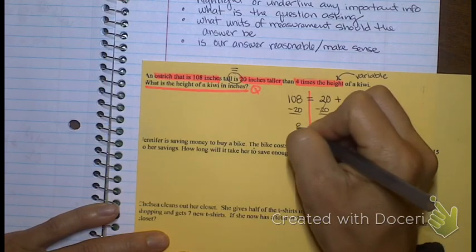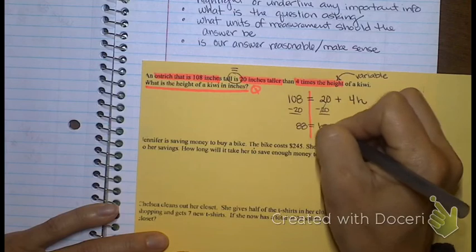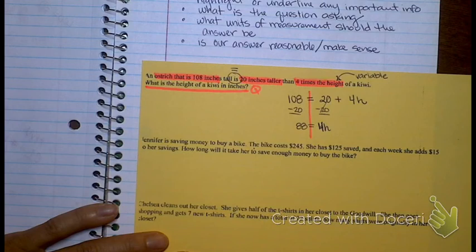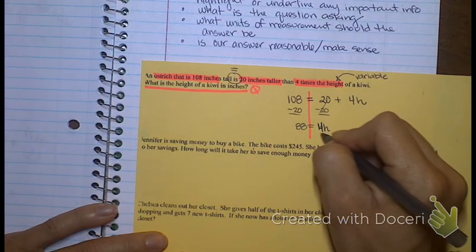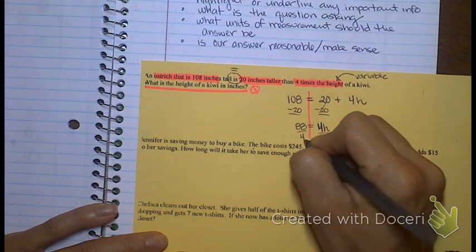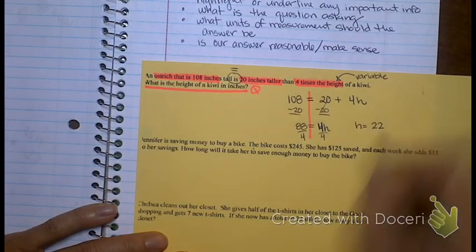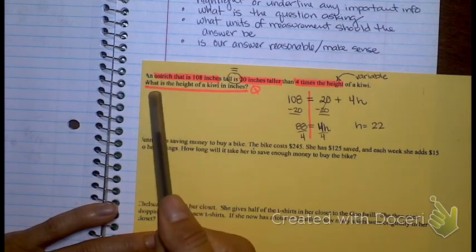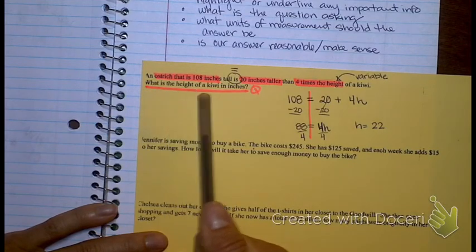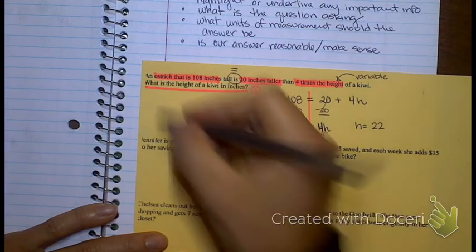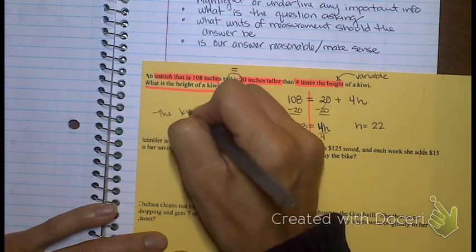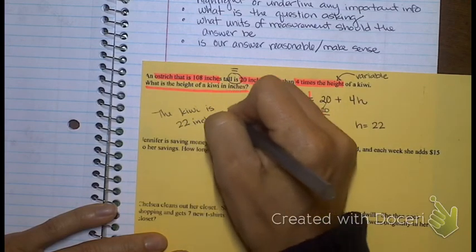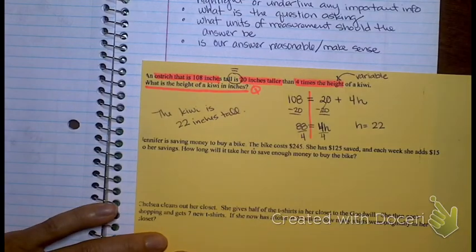88? Mm-hmm. Okay, and then what would the last thing be? Divide by 4, so what will we get for H? 22. Yeah. Now, let's look back at the question and see what is the question asking us. The question is asking us what is the height of the kiwi in inches. So let's answer it. The kiwi is 22 inches tall, right? That's my answer.